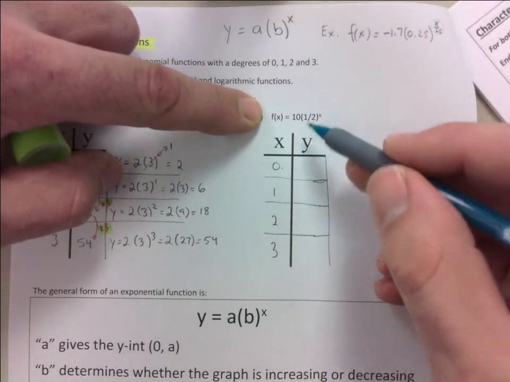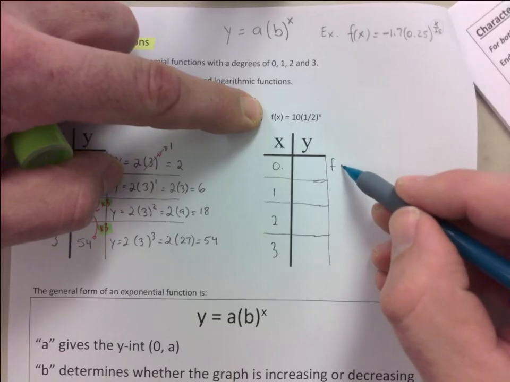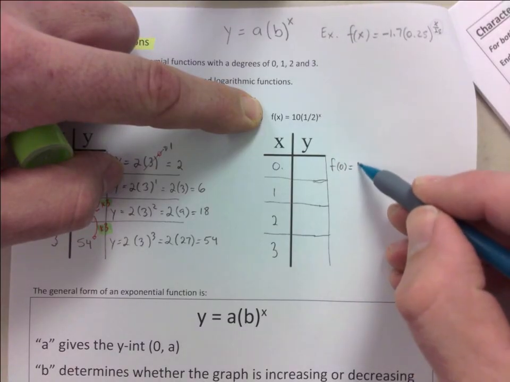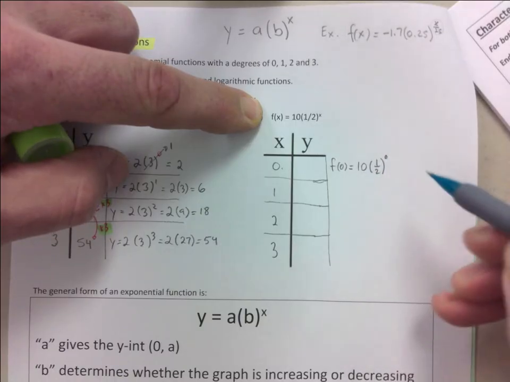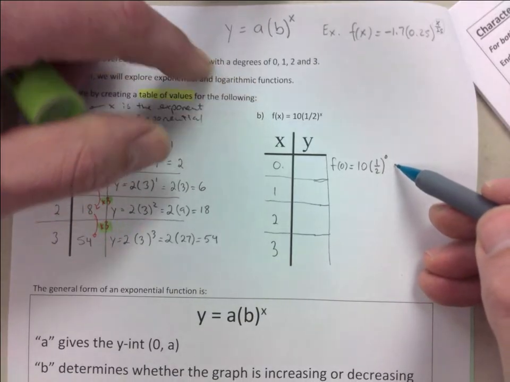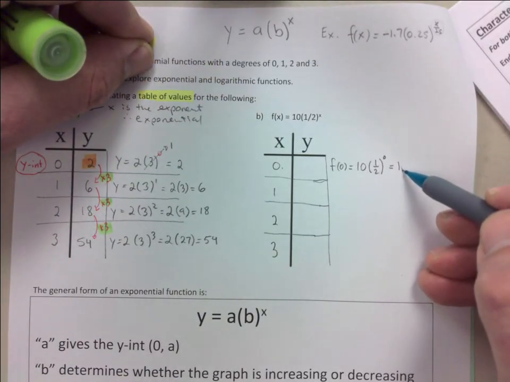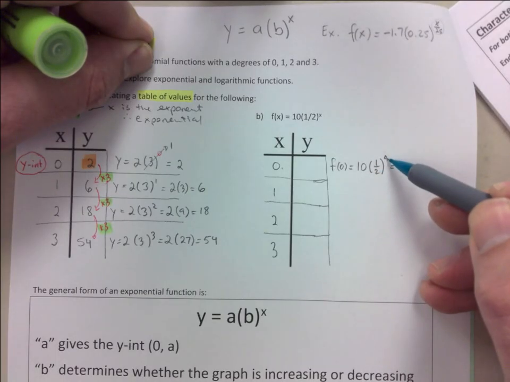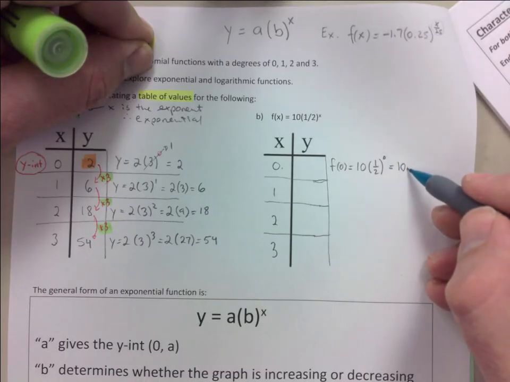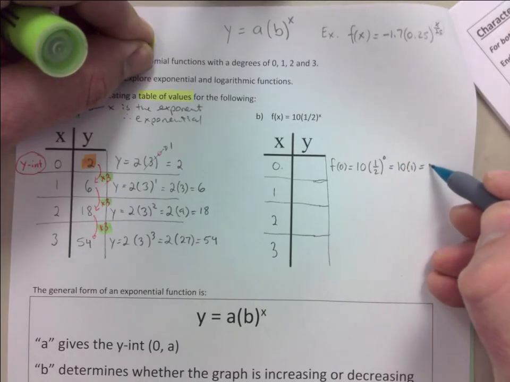So when x is equal to 0, so basically f of 0 is 10 times half to the power of 0, right? Which is really 10 times, what's this going to be? Anything to the power of 0 is 1. So it's just 10.